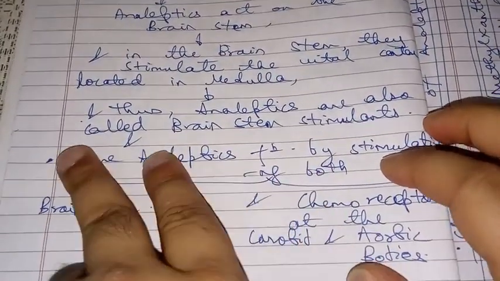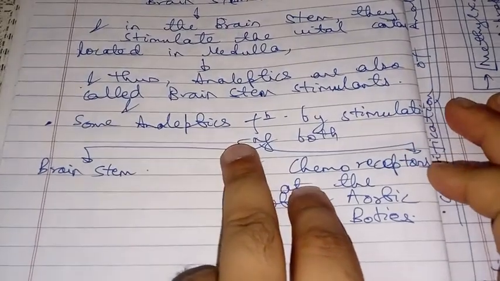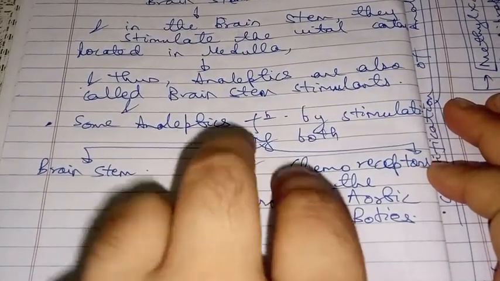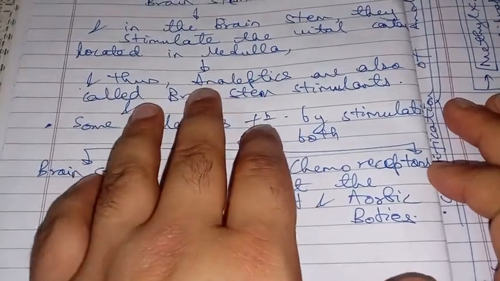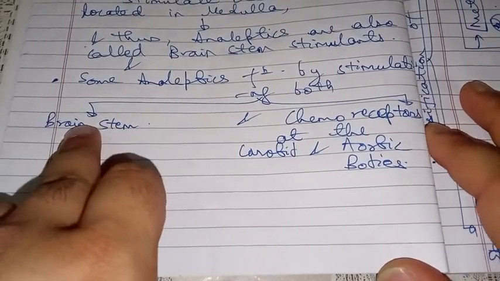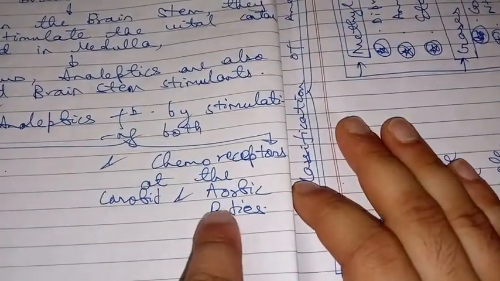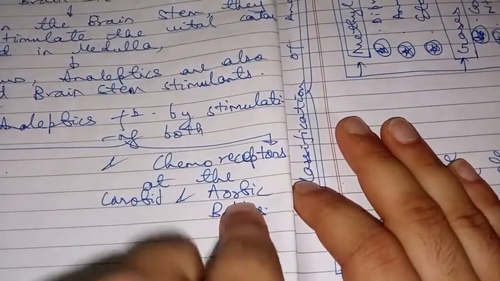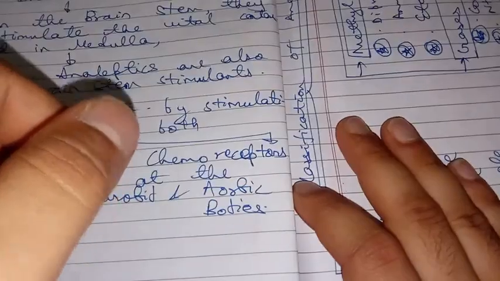Now, how do they stimulate respiration? They stimulate respiration either by stimulating the brainstem directly or by stimulating the chemoreceptors at the carotid and aortic bodies. So there are two mechanisms by which analeptics work.